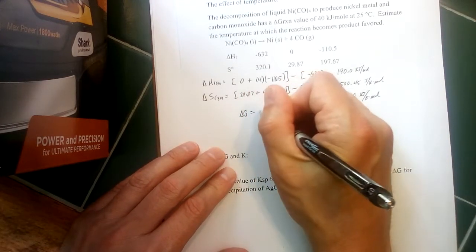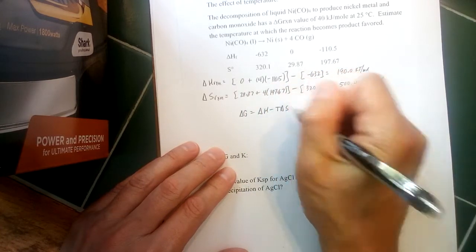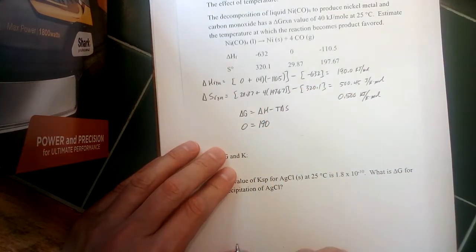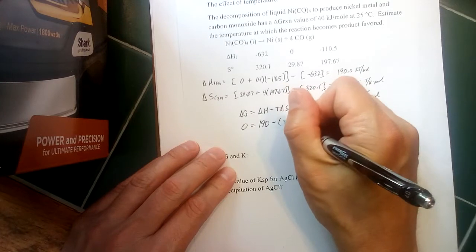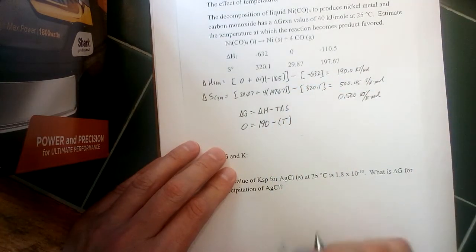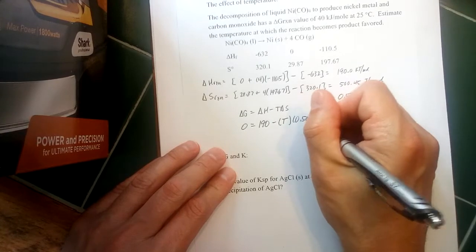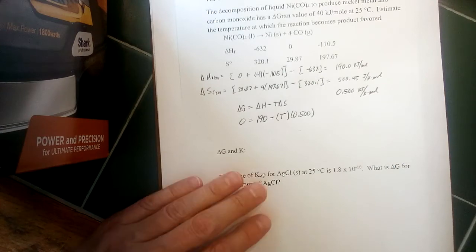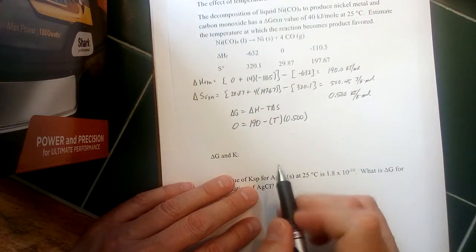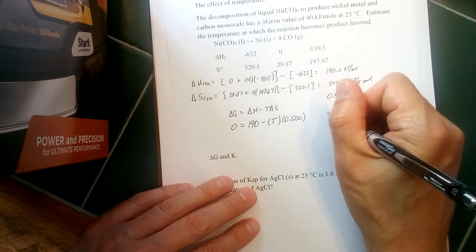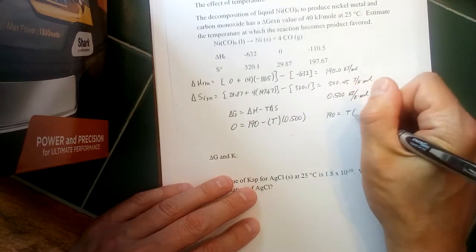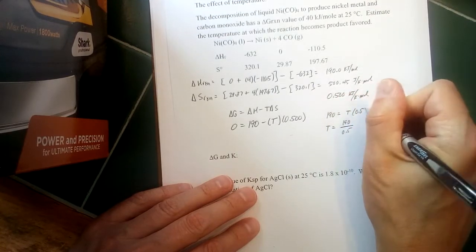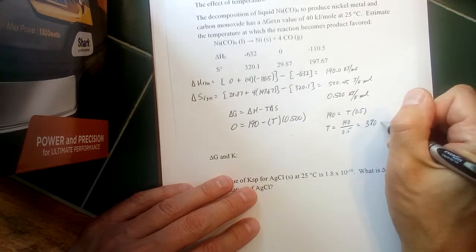So plugging into this equation, if we plug in 0 for delta G, 190 kilojoules per mole for delta H, right? And we're solving for the temperature. So T is our variable here, our unknown, and our entropy term is just 0.5, right? So this gives us an equation we can solve for T. So if I rearrange a little here, I get 190 is equal to the temperature times 0.5, or the temperature is equal to 190 divided by 0.5, which is 380.